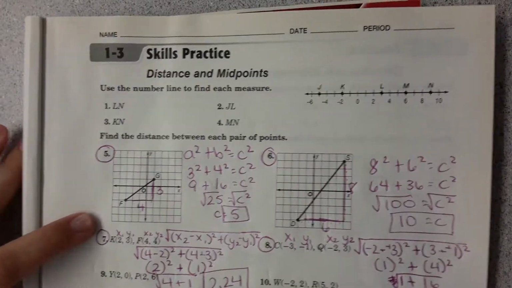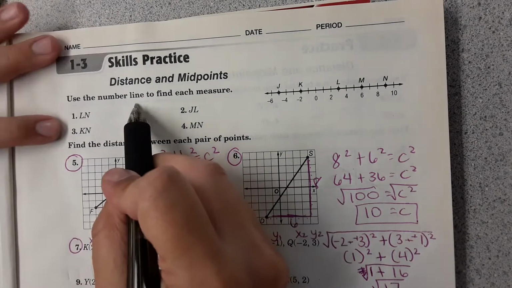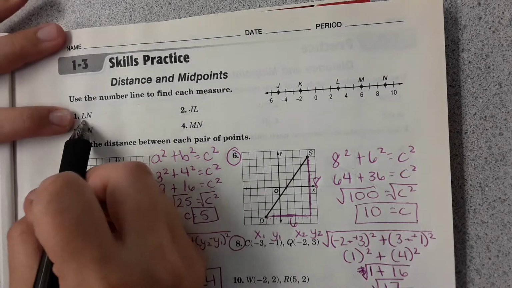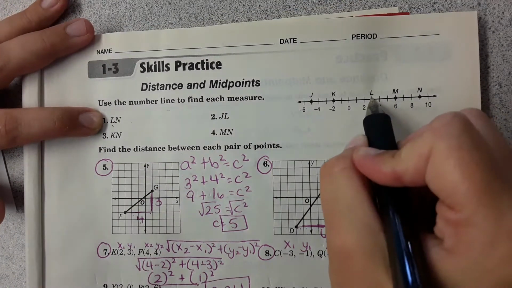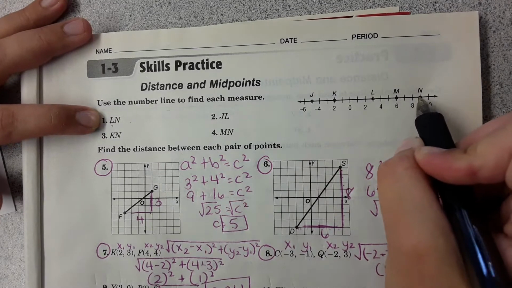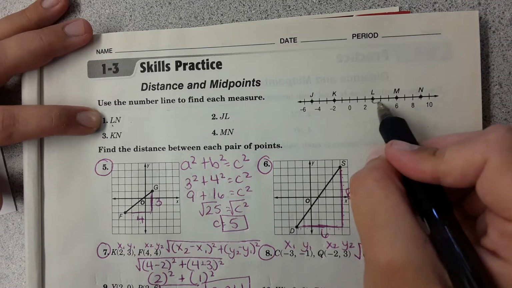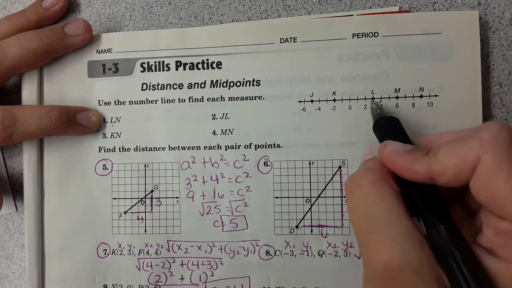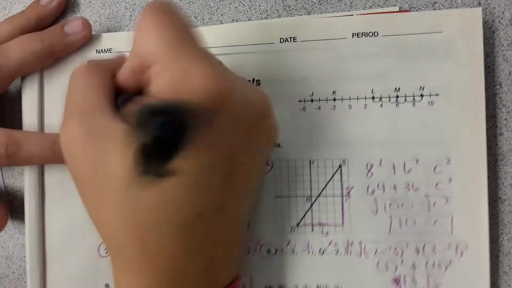Okay, the first ones on the top are really simple, actually. You're just finding the distance between 2 points on a number line. It says use the number line to find each measure. So here we have LN. Looking at the number line, we have point L and point N. It's important to look at the scale of the number line, but I noticed that each tally is 1 point. So you can actually just count 1, 2, 3, 4, 5, 6 units.